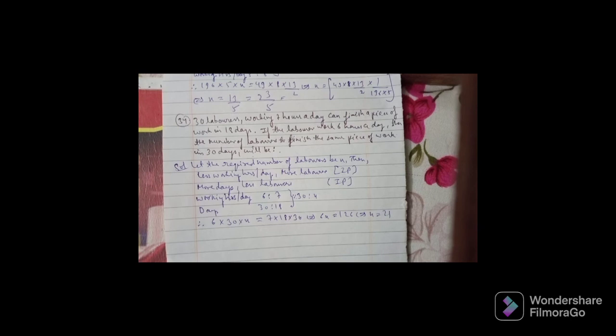In terms of data interpretation, we have to cover tabulation, bar graph, pie charts and line graph.